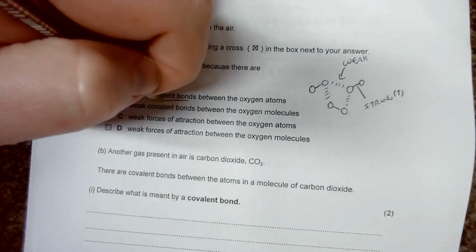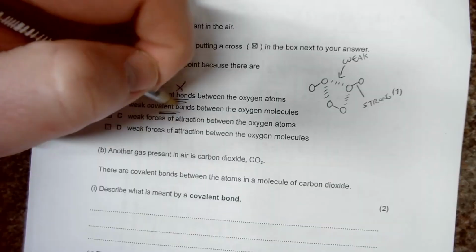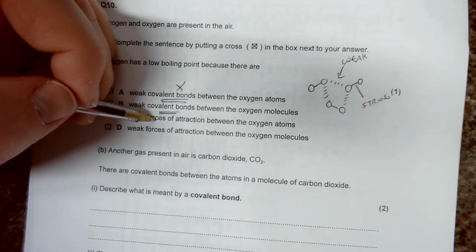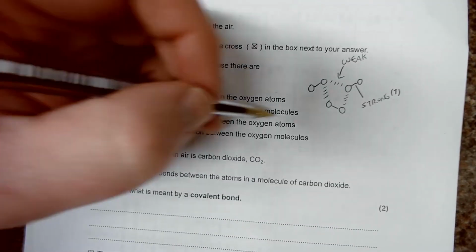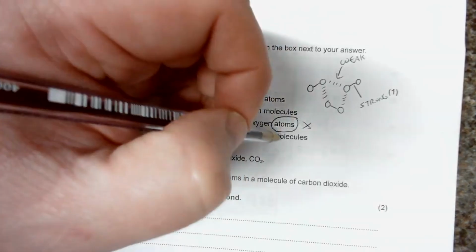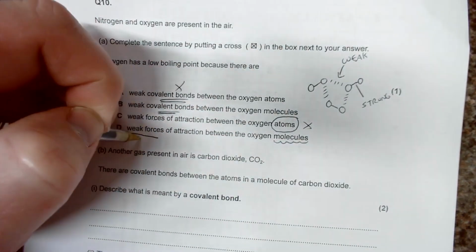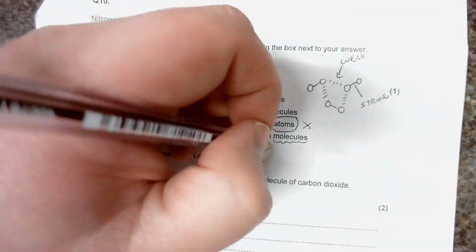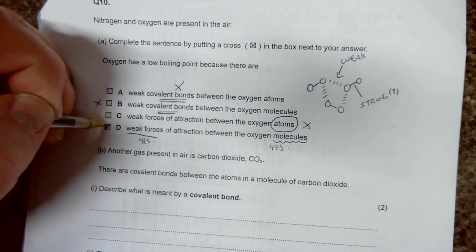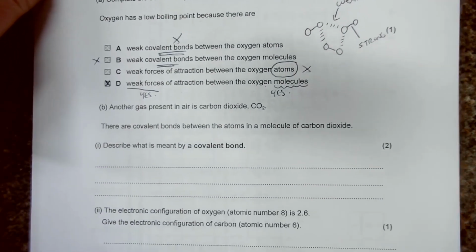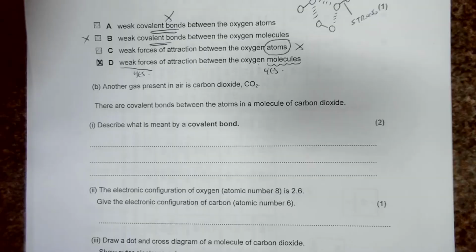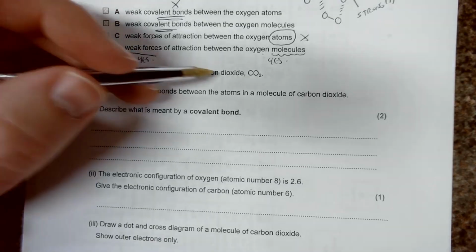Weak covalent bonds between the oxygen atoms. Well, that's a misnomer, because you can't have a weak covalent bond between them. It won't work like that. Weak covalent bonds between the oxygen molecules. No. Now, weak force of attraction between the oxygen atoms, or weak force of attraction between the oxygen molecules. Yeah, they nearly got you with that one. That's a tricky one, but D is the correct answer. Weak force of attraction between the oxygen molecules.